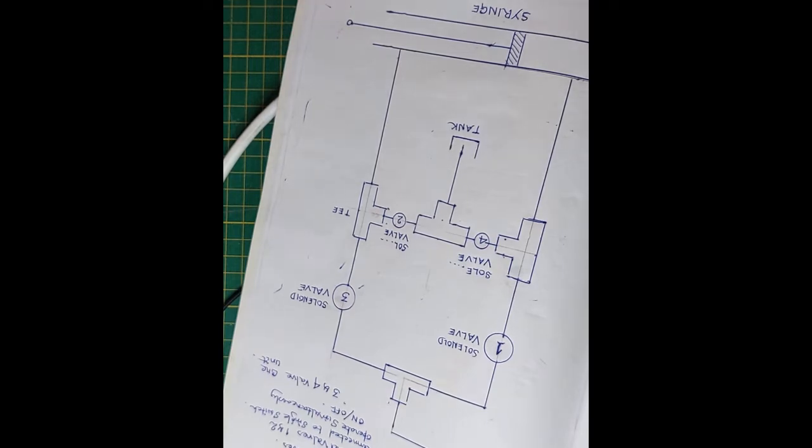If the gap is less, when the oil becomes hot, then it will clog, and there will not be any smooth movement of the spool. So in this case, there is no moving part, only solenoids. When it is magnetized, it will be open. When there is no current, it will close automatically. So that is the advantage.